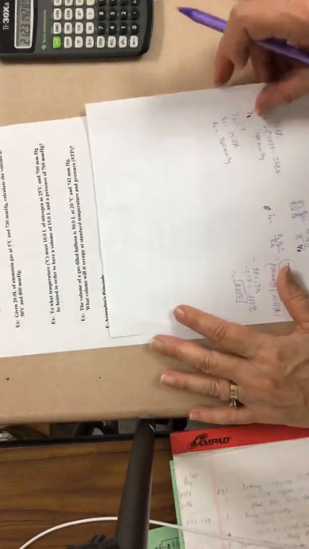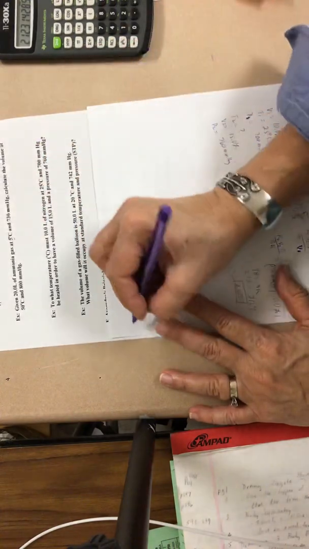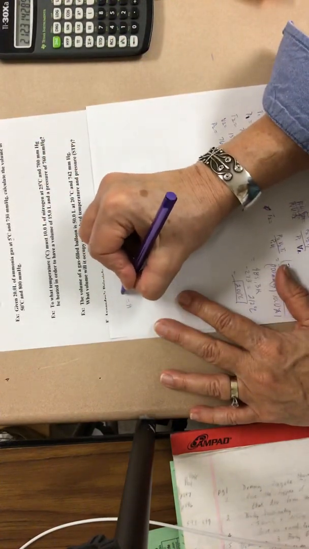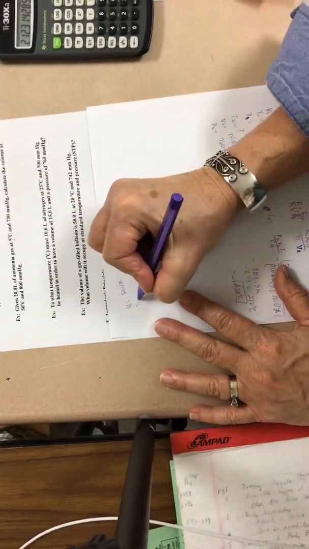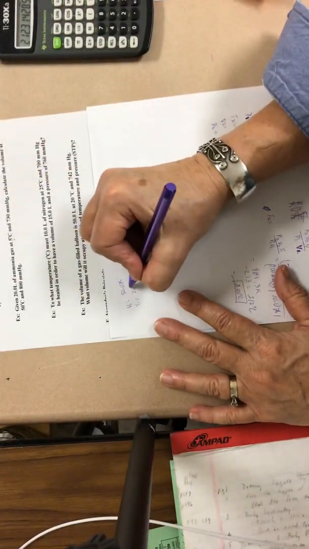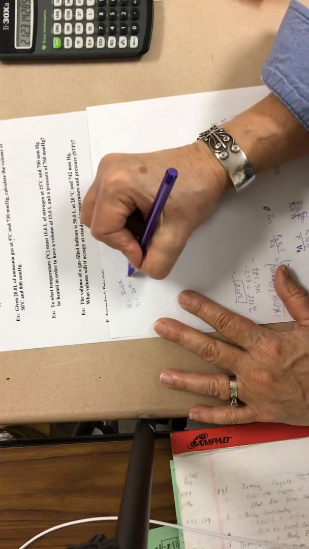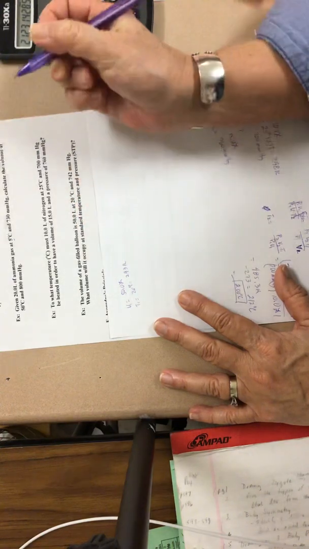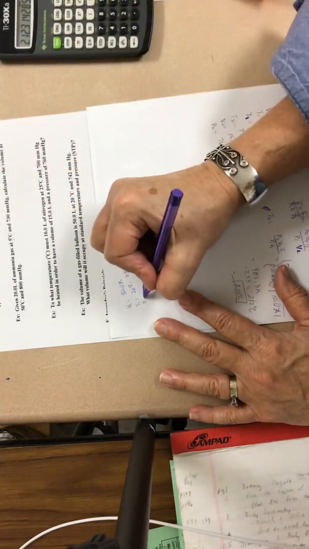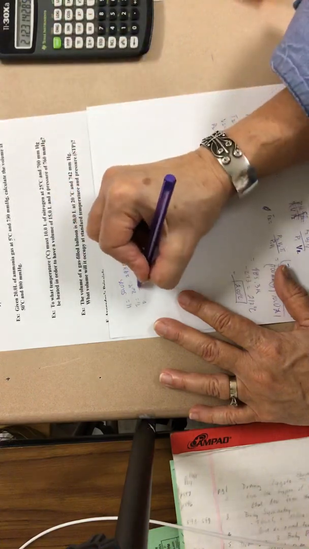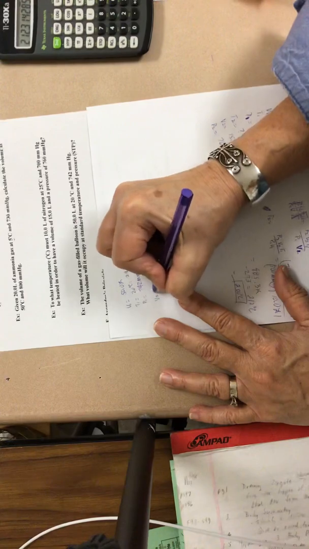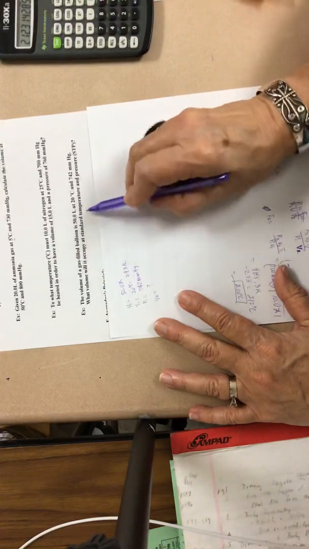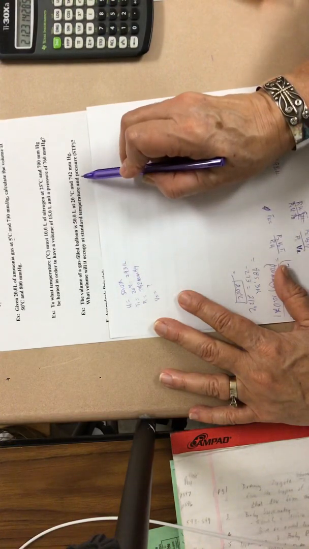Okay, our last problem says the volume of a gas-filled balloon is 50 liters, so that's my volume 1, 50 liters. And my temp 1 is 20 Celsius, which add 273, that's 293 Kelvin. And my pressure 1 is 742 millimeters. And we want to know our new volume if our gas is at STP.